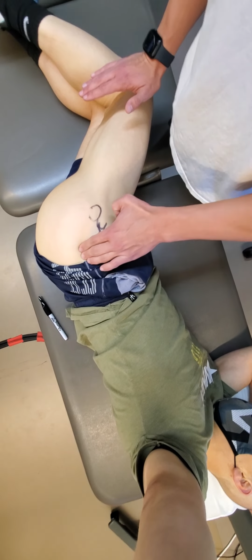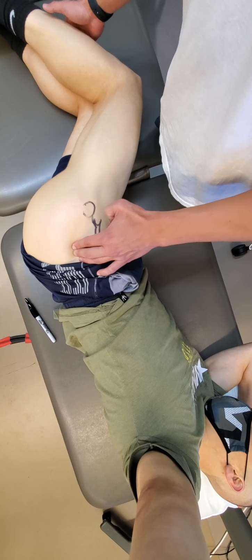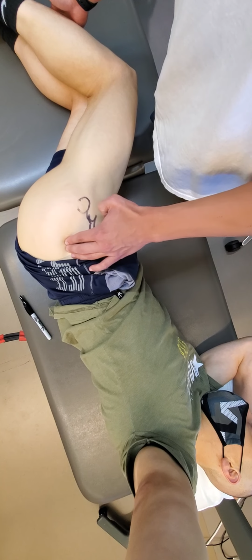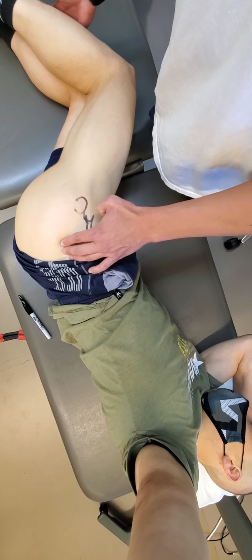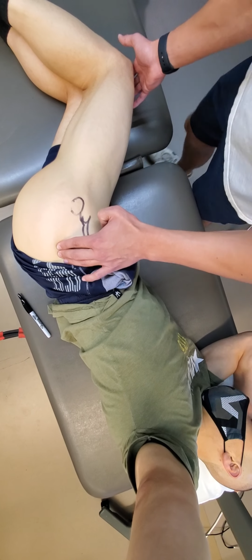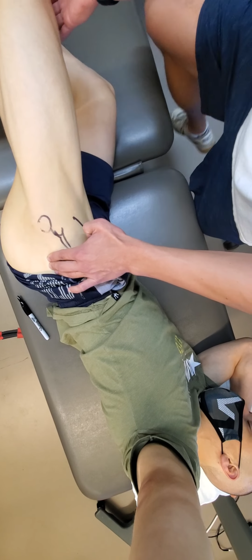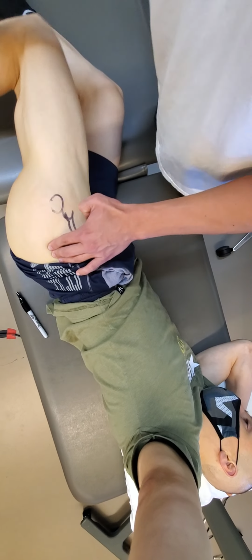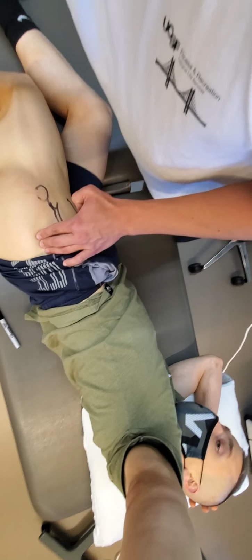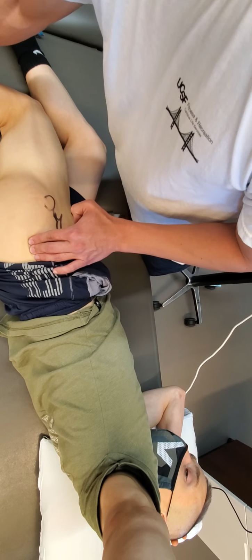Additionally, with the anterior fibers, it's going to be different. That is to say, you're going to go into extension, adduction, and external rotation of the hip. So there it is. Yep.